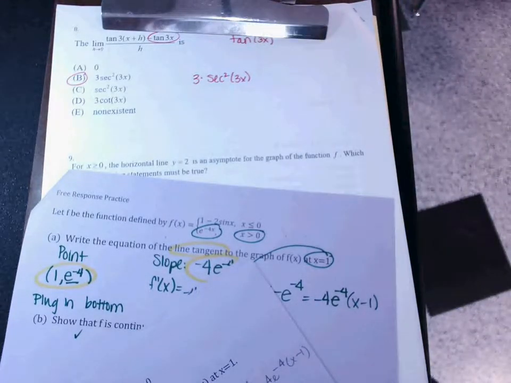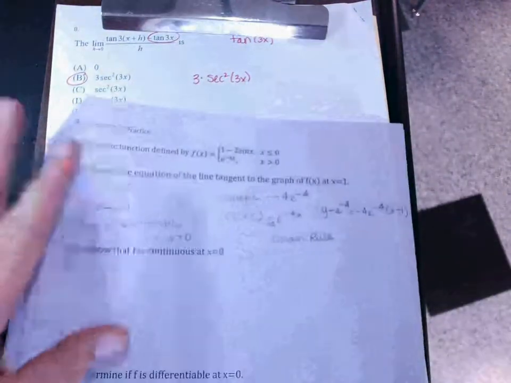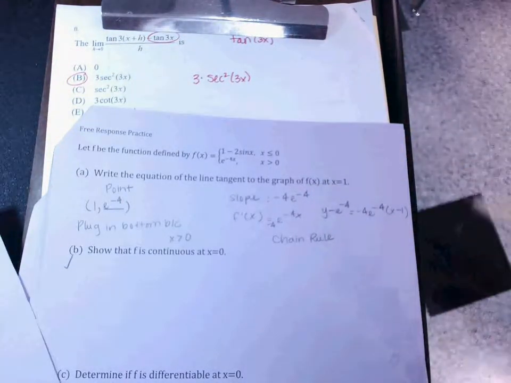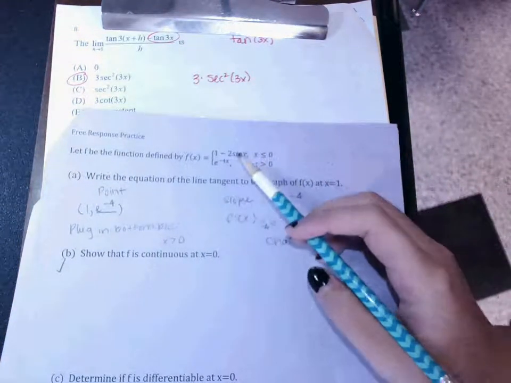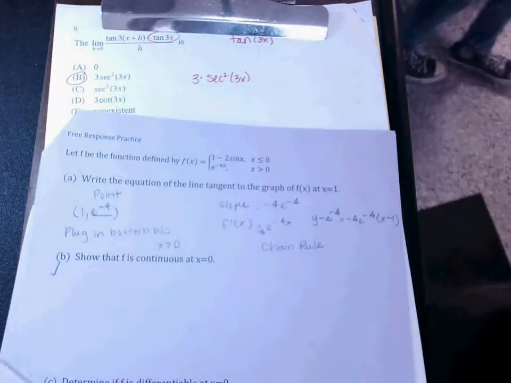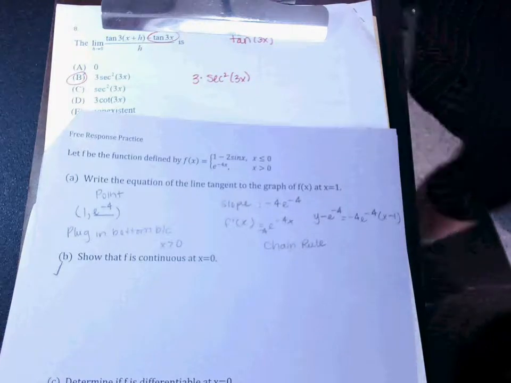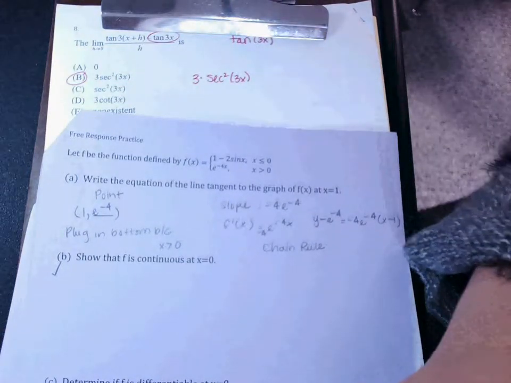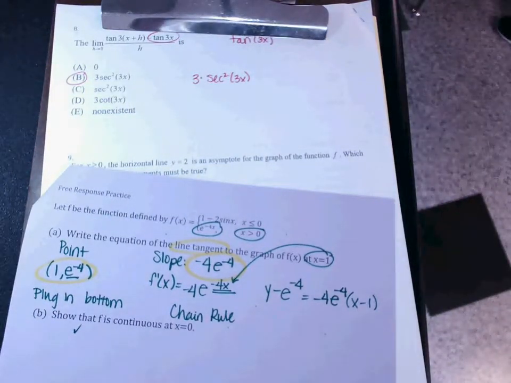How did you take the derivative of negative 2x? Okay, what's the derivative of 1? Nothing. Hold on, ask me your question again, because I don't know if I'm answering it. How did you take the derivative of negative 2 sin x? What's the derivative of sine x? Cosine. And so then you just keep the negative 2 in the front. So it'd just be negative 2 cosine x. There you go.